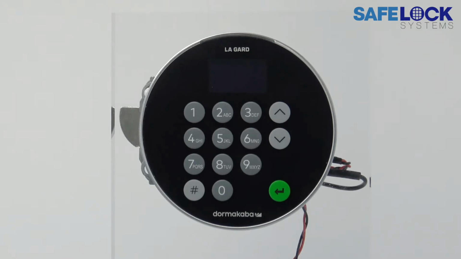First of all, however, I just want to show something about how the manager menu operates when dual mode is active. So there's no time delay on this lock, we've just got it set on dual mode, but I want the manager to be able to go in and access the manager menu. So the process is slightly different.